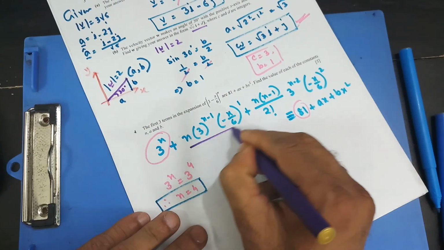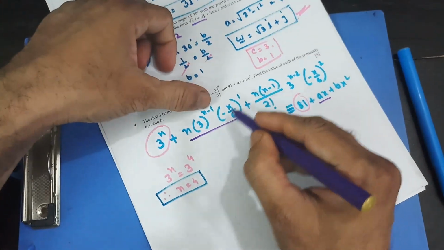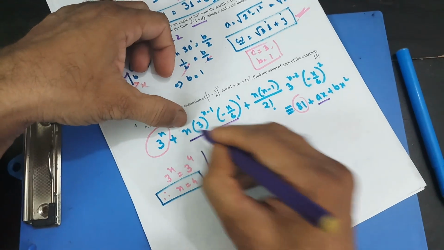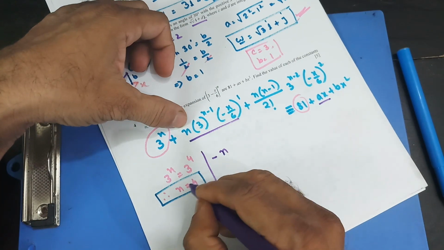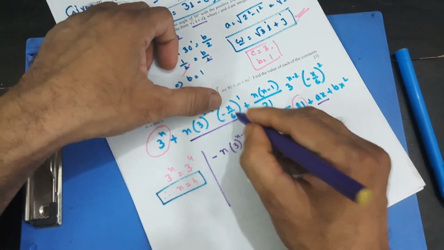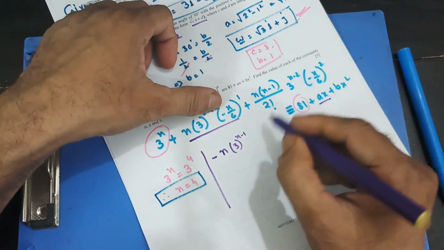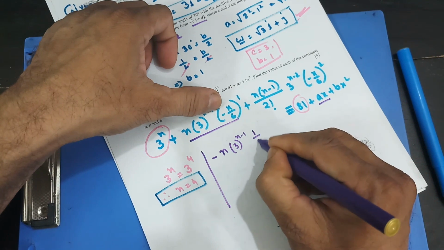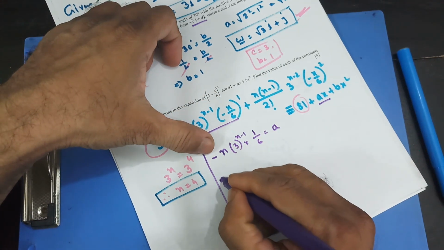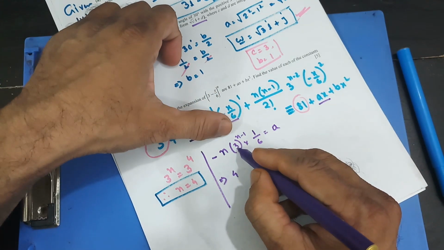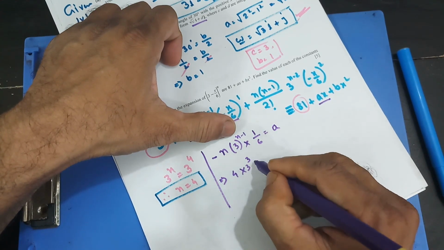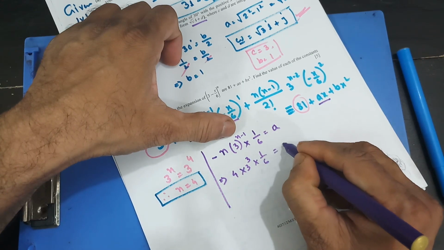Now I'm going to equate the x terms. That's power 1, so plus times minus gives minus n. Let me write n for the time being, though it's 4: 3 to the power n minus 1, and over here I don't need x because x cancels out. That's 1 by 6 equals a. Now let me put in the value of n: 4 times 3 to the power 4 minus 1, which is 3 to the power 3, times 1 by 6 equals a.